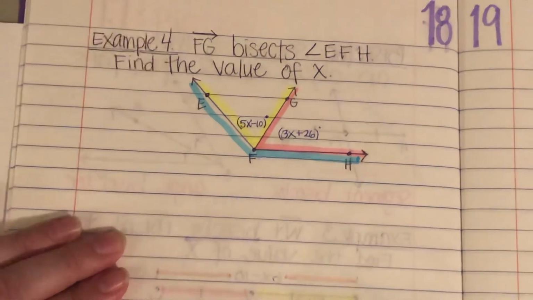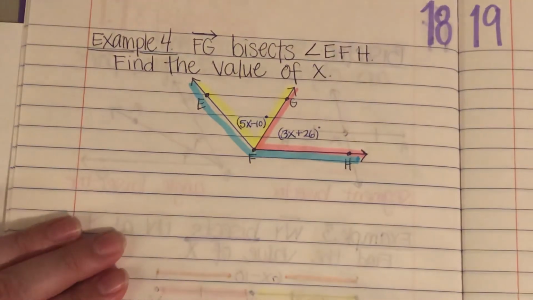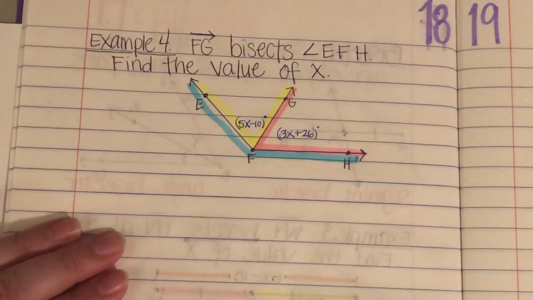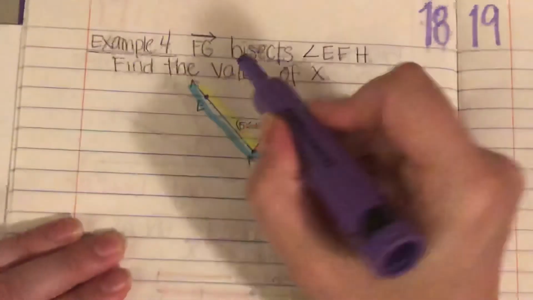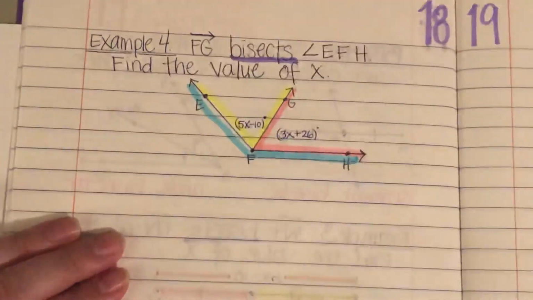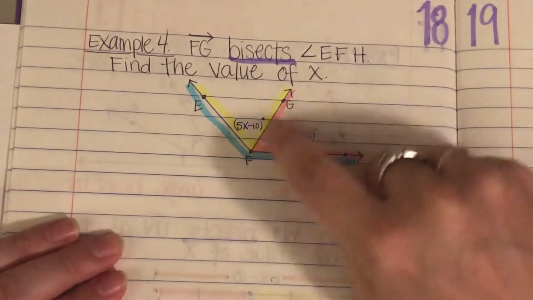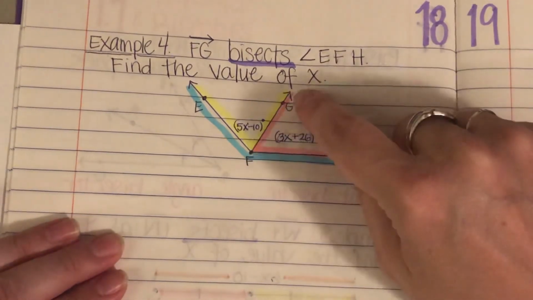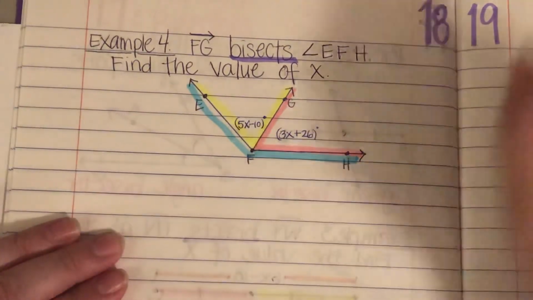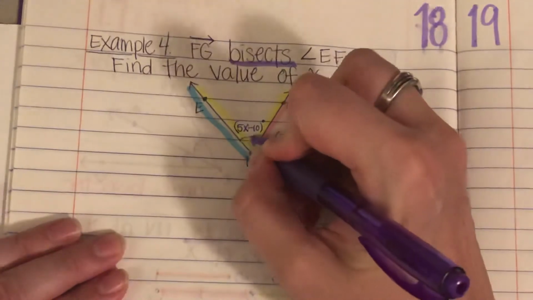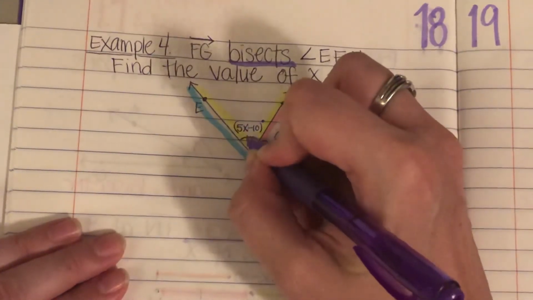Ray FG bisects angle EFH. Find the value of x. I heard that word. Bisects. That means that this ray right here, FG, is cutting the big blue angle into 2 equal pieces, which means this angle and this angle are exactly the same.